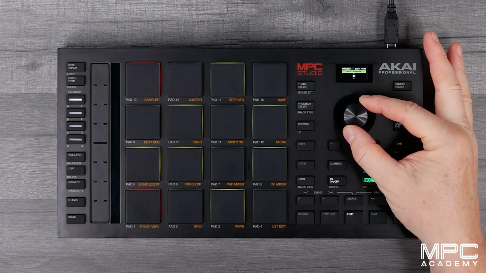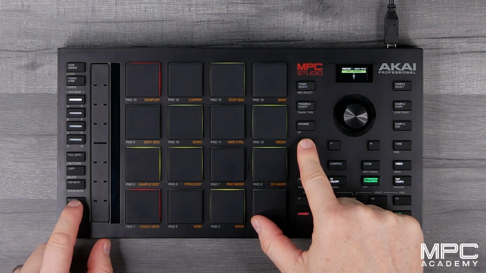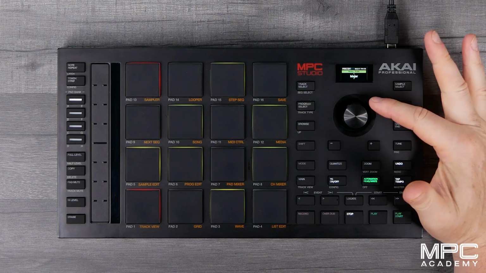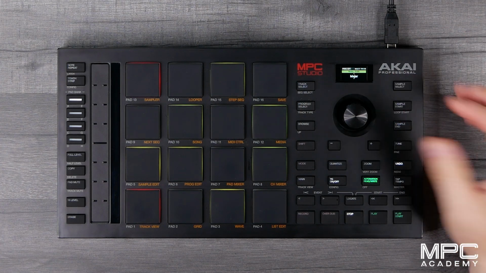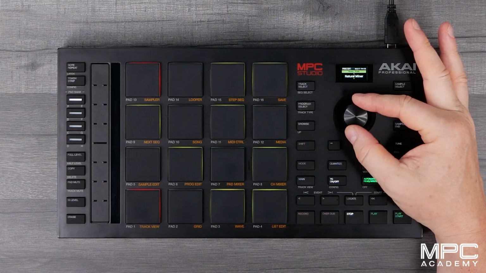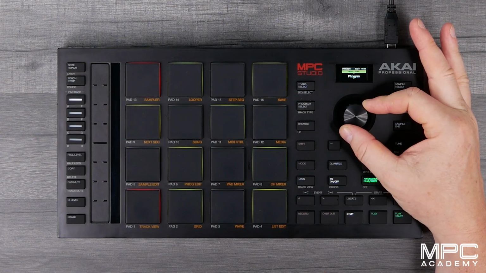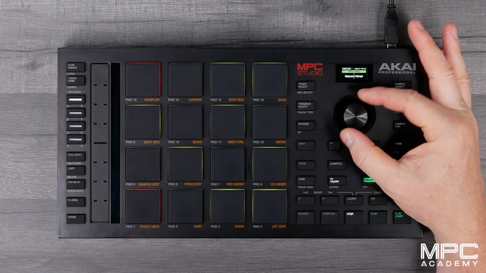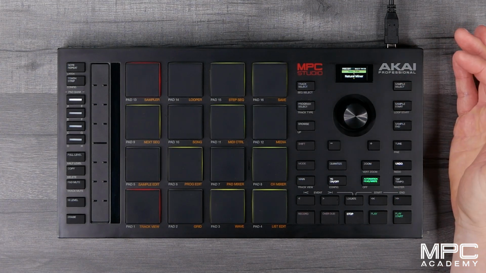Now, if we hold 16 Levels again, we can change the scale type. So at the moment, we're in a major scale, but if we use the data wheel, we can select natural minor. We could do a harmonic minor, pentatonic, etc., and go through all of the relevant scales.